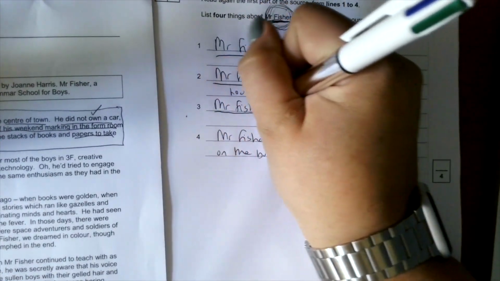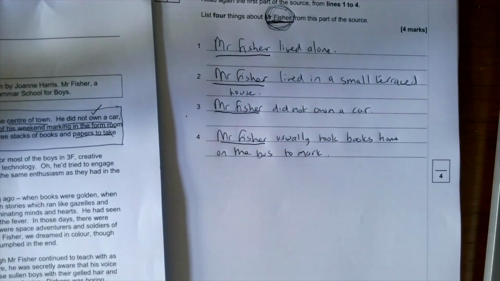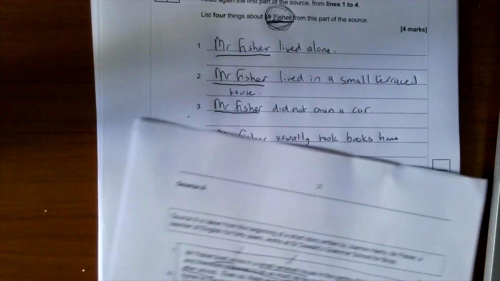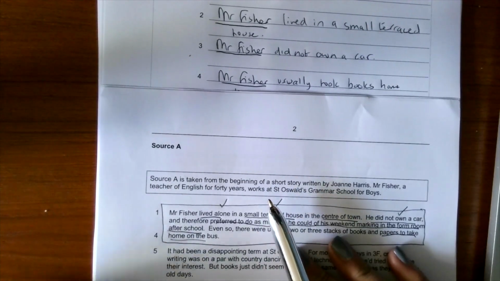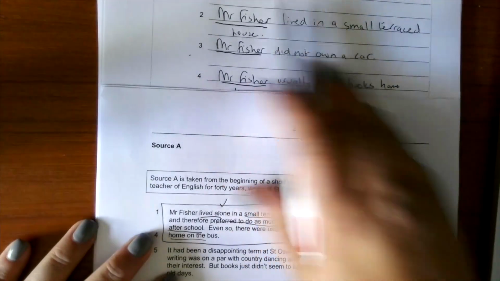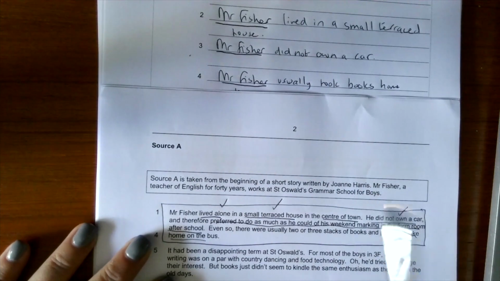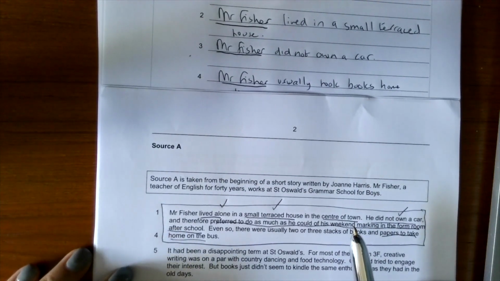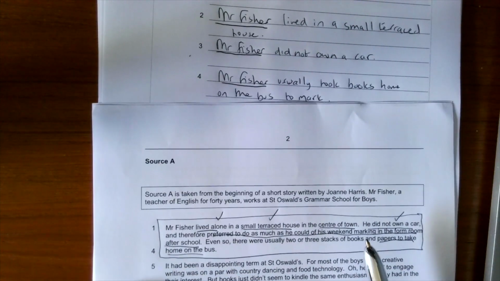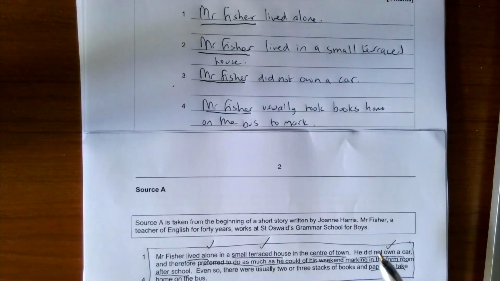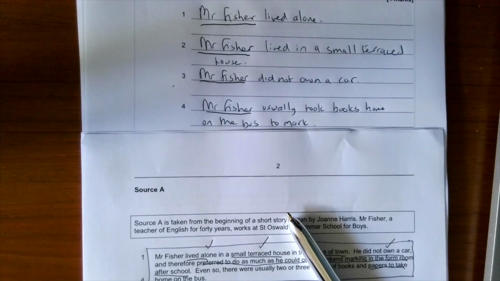Notice that I've started with the subject, but all I'm doing is literally lifting the words from the text and using that to write my 4 statements. Again, notice I have written in full sentences. That saves any confusion from the examiner. So hopefully you can see how easy it is to answer paper 1 question 1, and how easy it should be to get 4 marks.